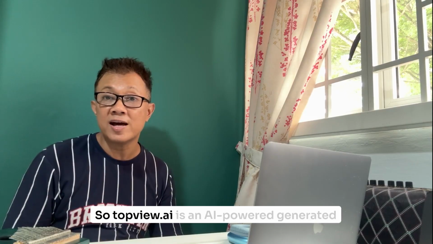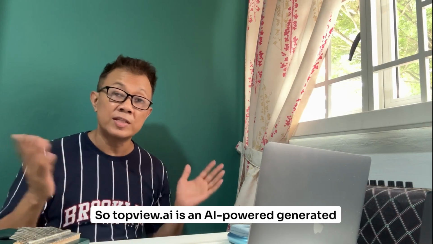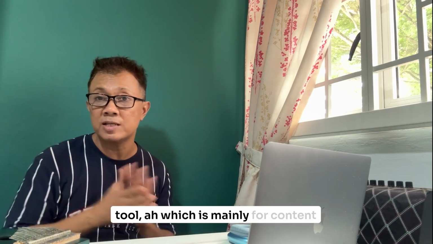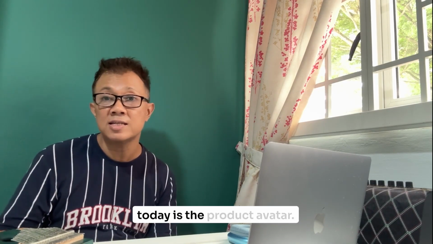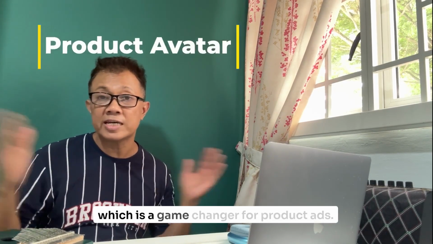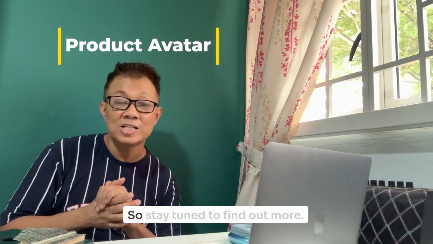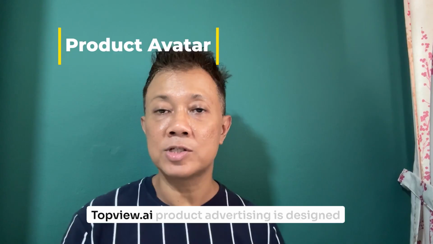So, Topview.AI is an AI powered generated tool, which is mainly for content creation. The big feature we're going to talk about today is the product avatar, which is a game changer for product ads. So, stay tuned to find out more.